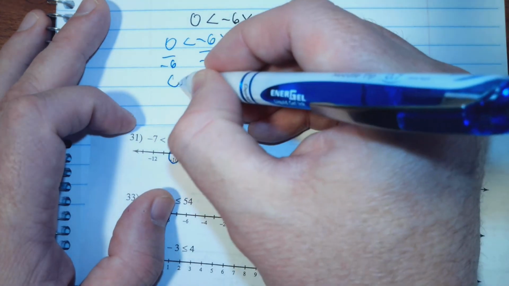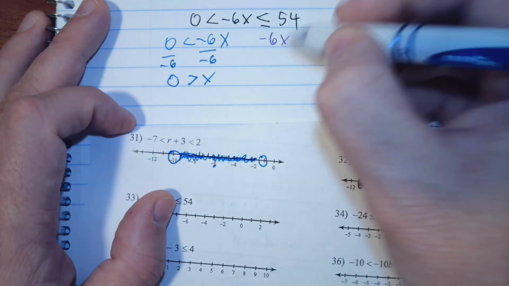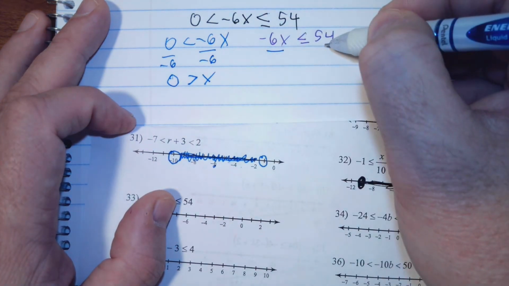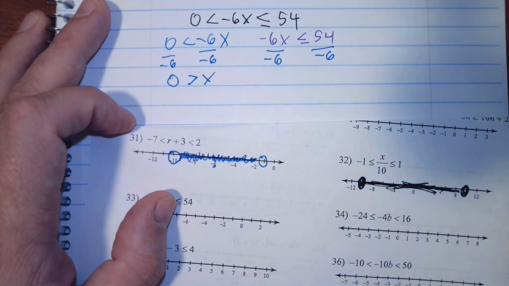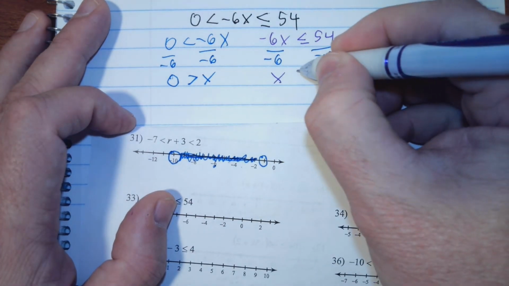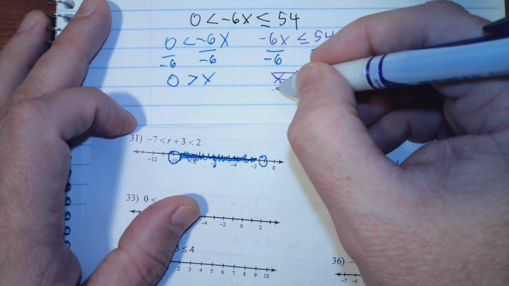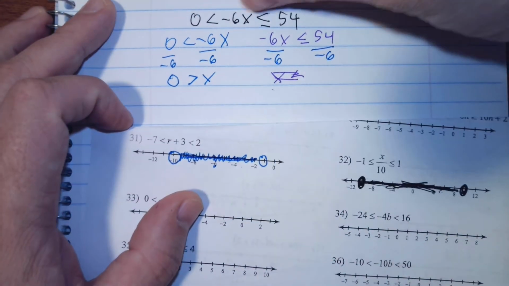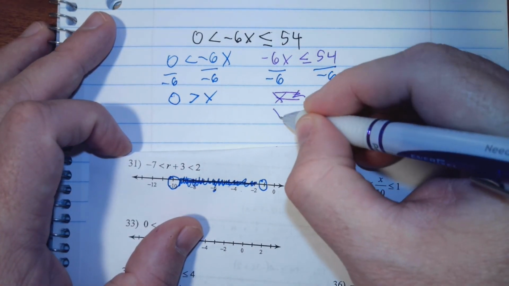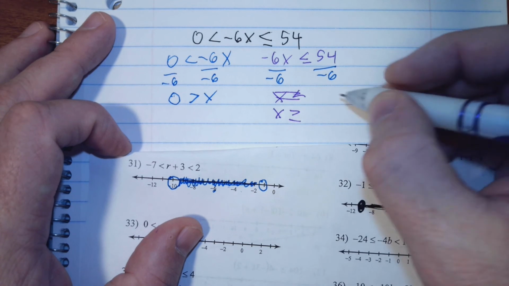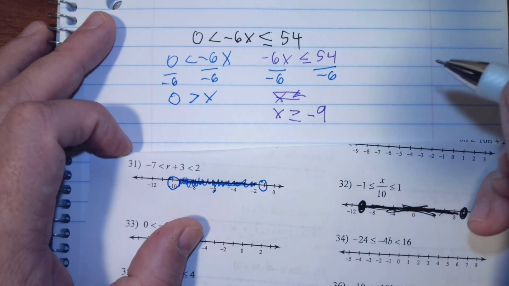So that is going to be 0, but I did divide by a negative, so I do flip the sign. And then I'm going to do this. And so that is going to be x is greater. Oh, I got to flip the sign, don't I? So that is going to be x is greater than or equal to -9. Okay, so those are our two things.